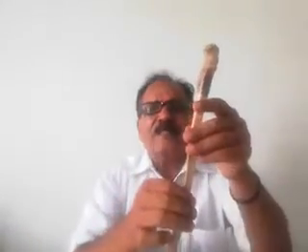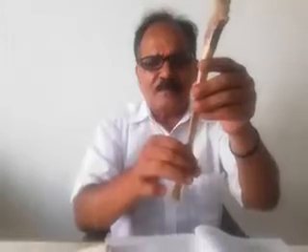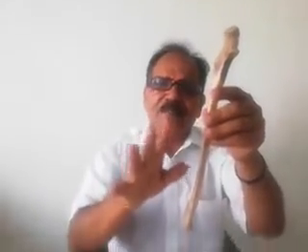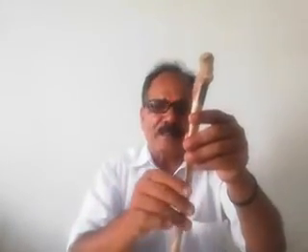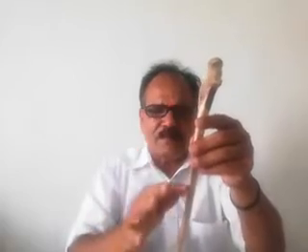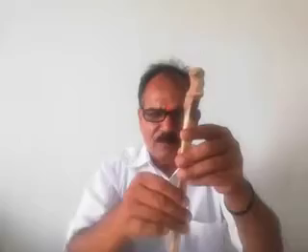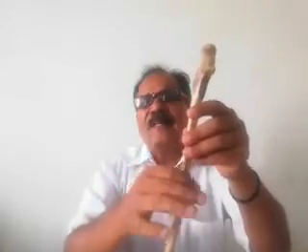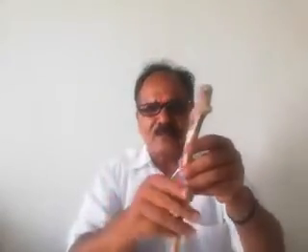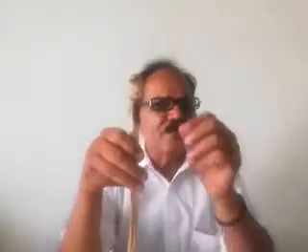The shaft, the lower 1/3 and upper 1/3 of the shaft, is a very common site of fracture, because this bone is very weak here, and radio-ulnar diastasis. And firstly I have told this bone is the stabilizing bone of the forearm.